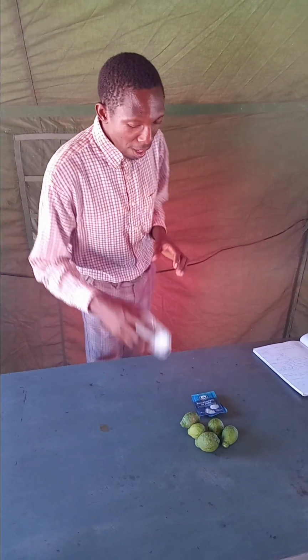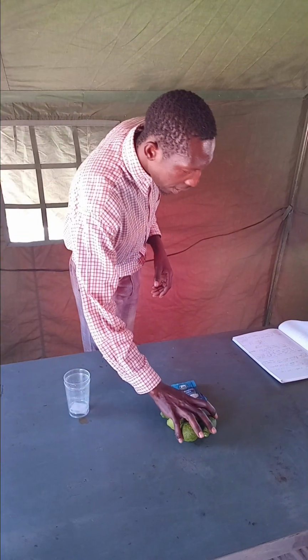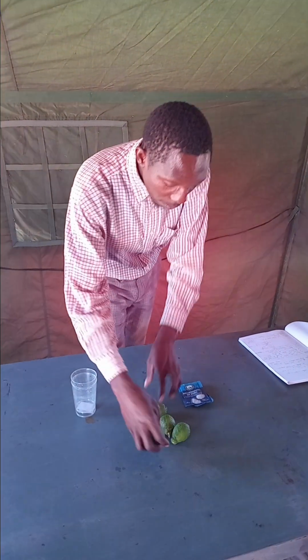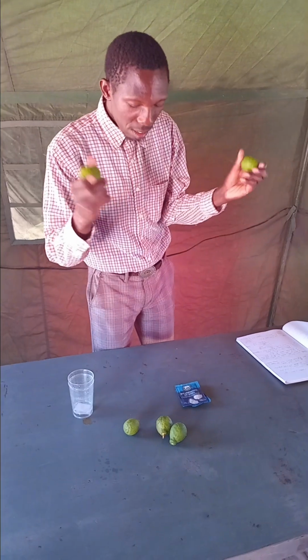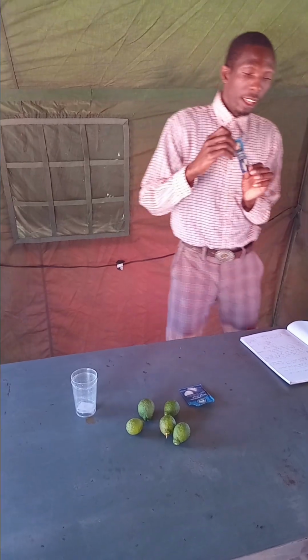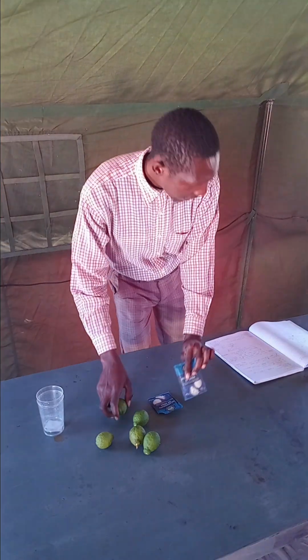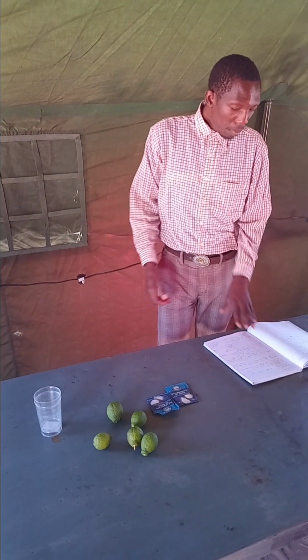Here we are going to use clear glasses where we are going to mix our chemicals. And here we have acids such as citrus, and we have bicarbonate as a base. This is a base, and this is an acid.